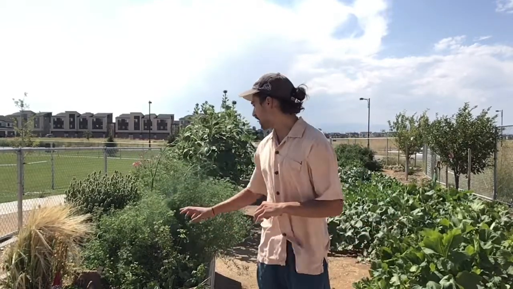This means that we need to integrate our human practices with the ecological supports that promote life on the planet. The way we're going to explore this today is by looking at the cilantro plant over here and seeing what it can teach us about sustainability.